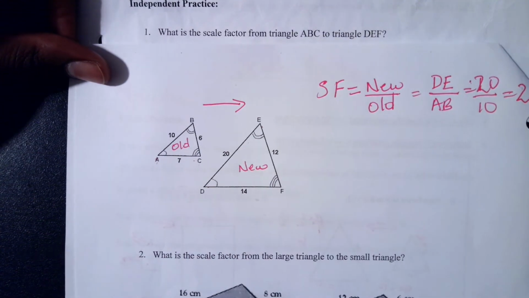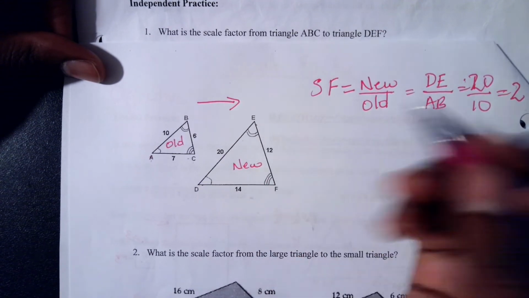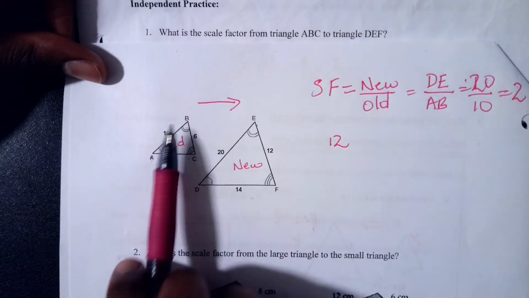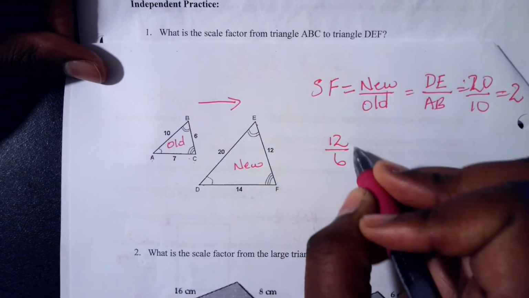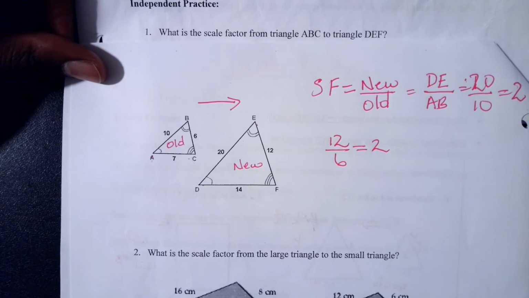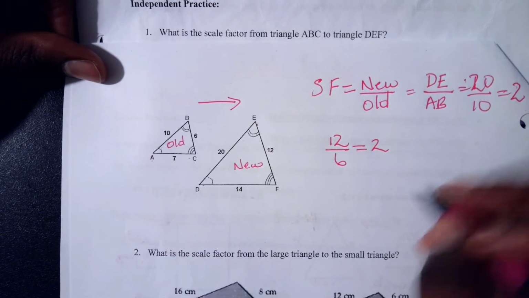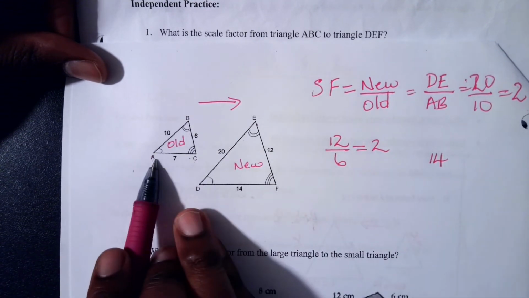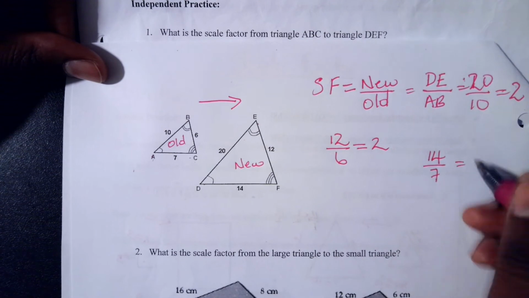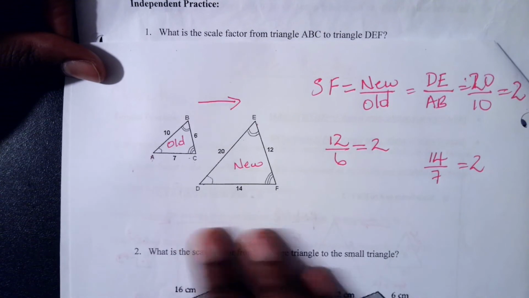Any corresponding sides you use, you should end up with the same result. Let's use EF. EF would be the new, so 12 would be on top. EF corresponds with BC, so 6 would be at the bottom. 12 divided by 6, still 2. If we use DF, that would be 14. That corresponds with AC, which is 7. So 14 divided by 7 still gives us 2. So the scale factor would be 2.